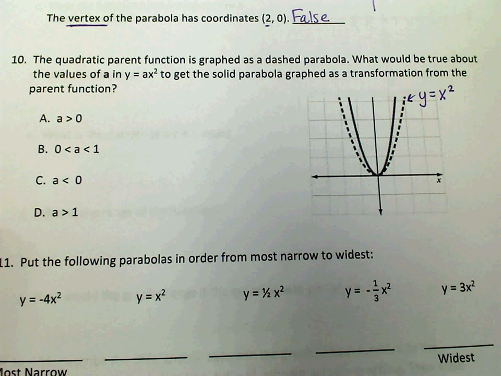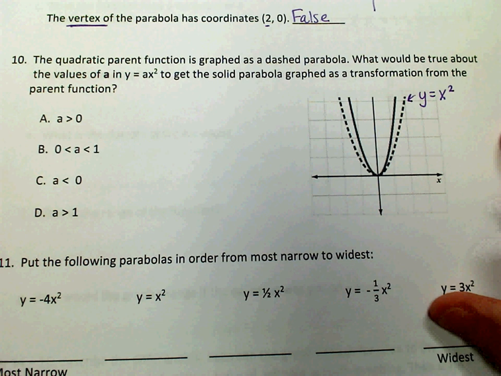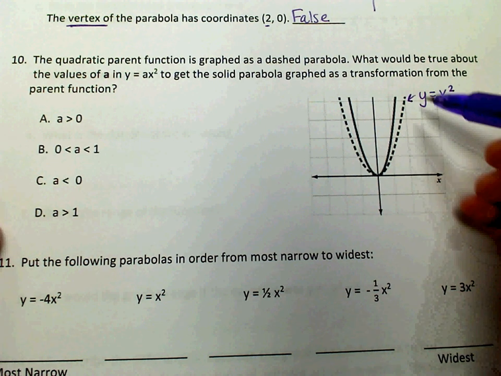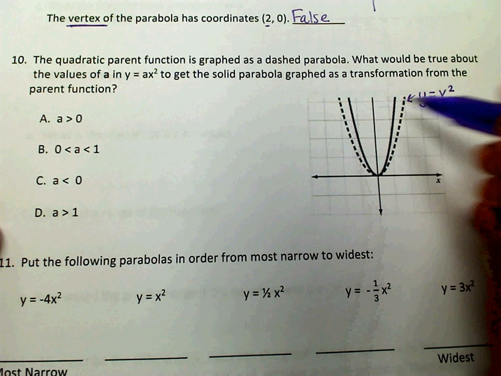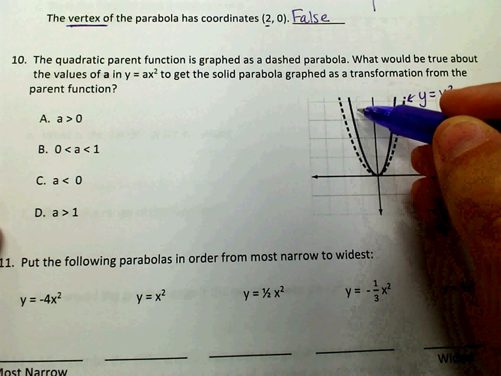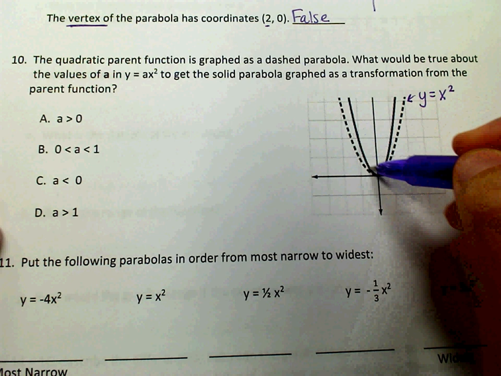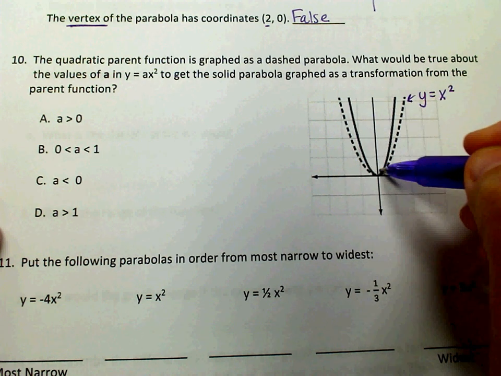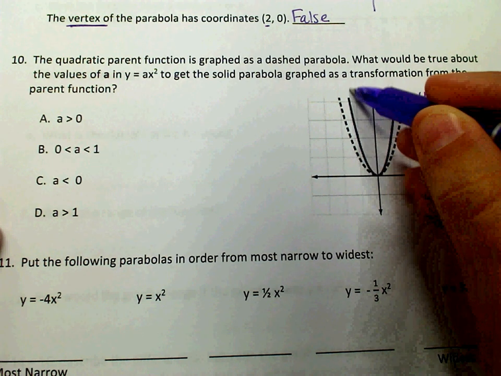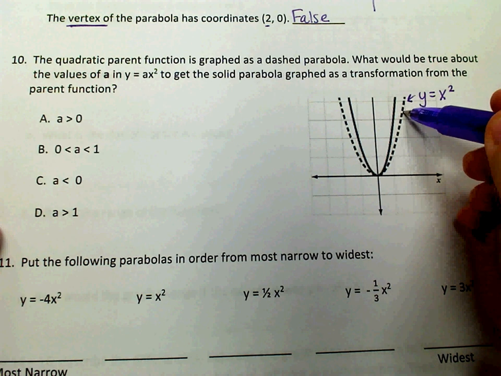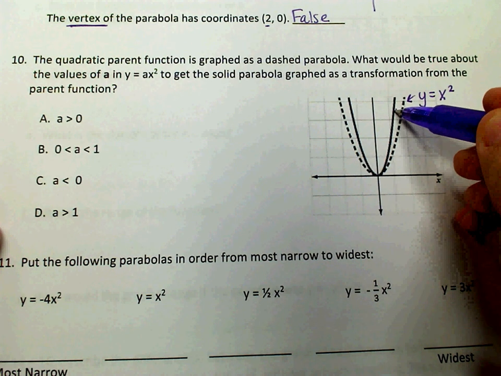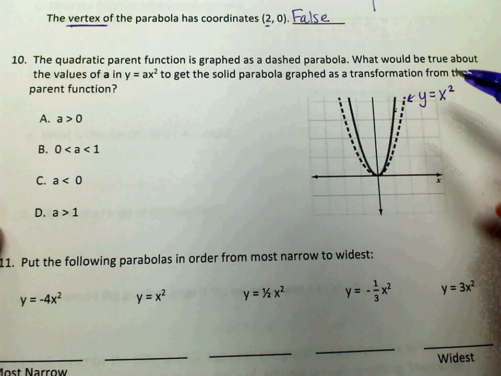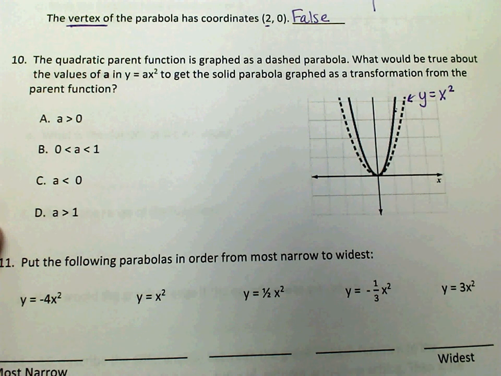So, I'm sure you heard me go blah, blah, blah. What does that mean? What we're wanting to do is figure out what a needs to be so that it will make this dashed line get more narrow or stretch to become this solid line. And so remember, for a stretch to occur, the number's got to be bigger than 1. So that's what it's asking. What does a need to be?